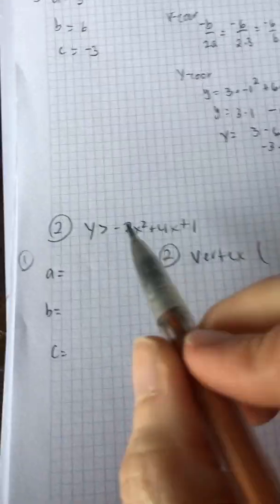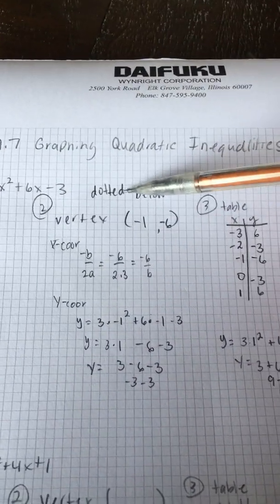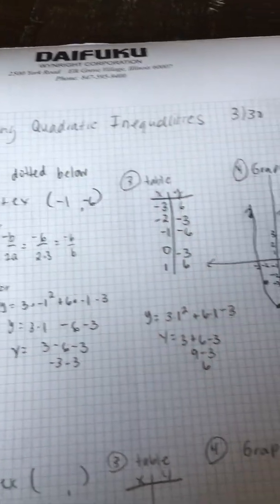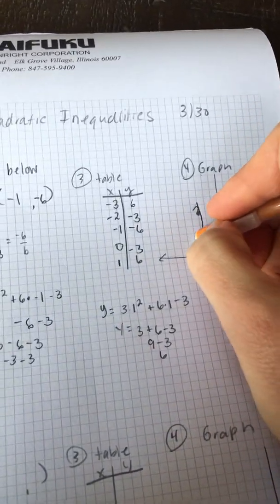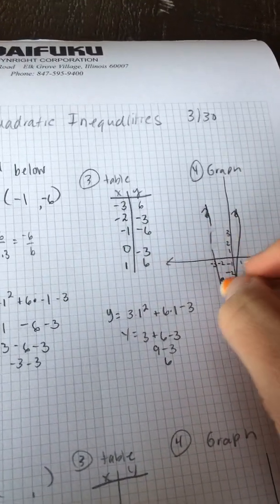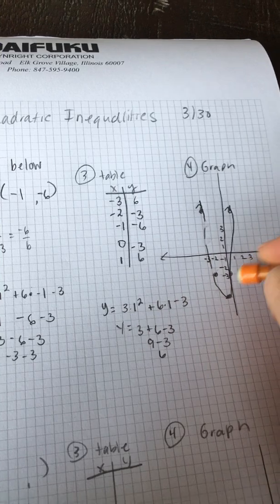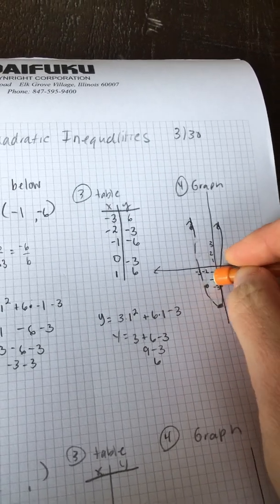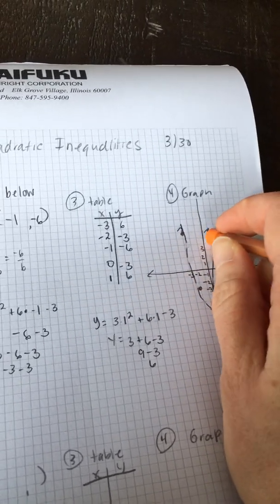Example 2, here it is. So go back, I'm rushing. Dotted and below, remembering that these are inequalities. So I have to go back and erase some pieces on my graph because I need dotted. And then I need to think about shading.